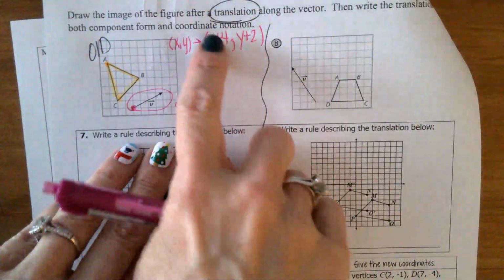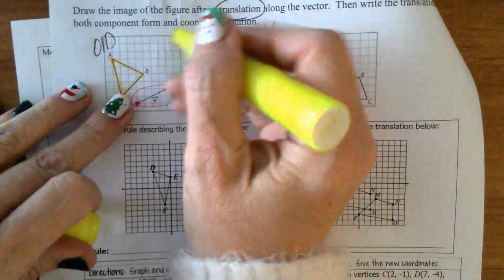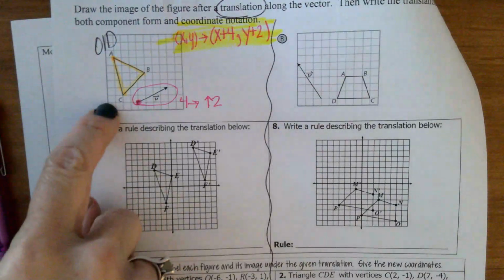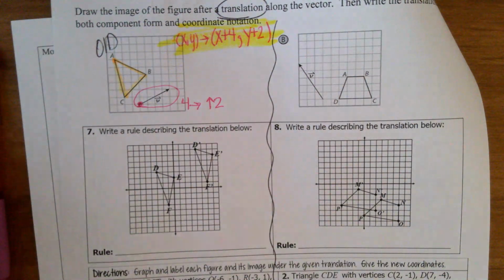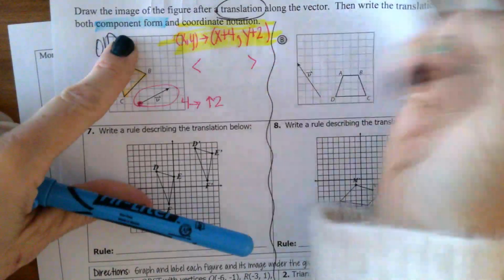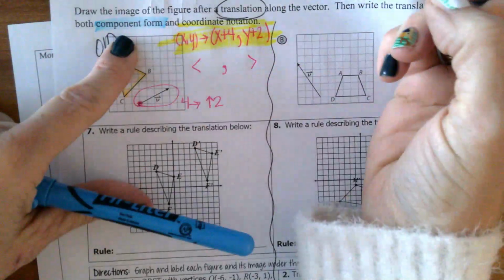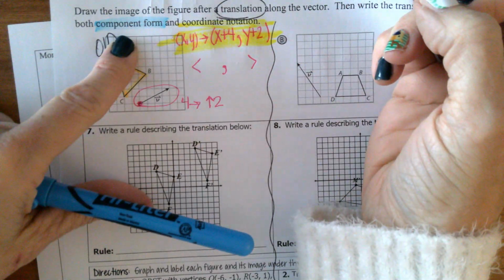Now that is coordinate notation. That's what this is. Coordinate notation, that's the rule for that shape. The component form is the one where you write these little brackets that are pointed. You have a comma still, but you just write the numbers.